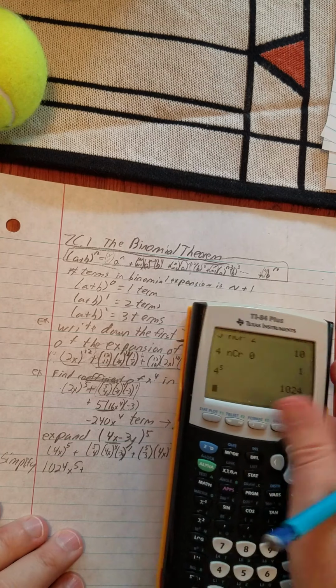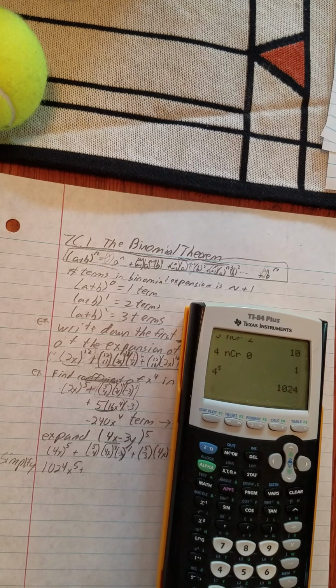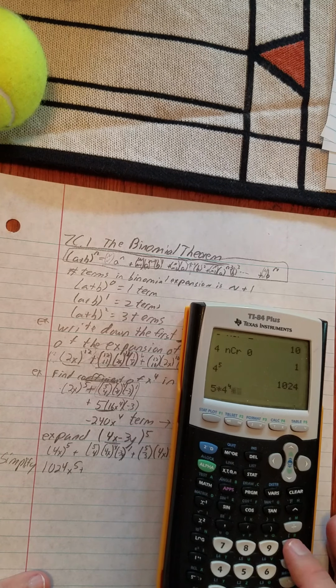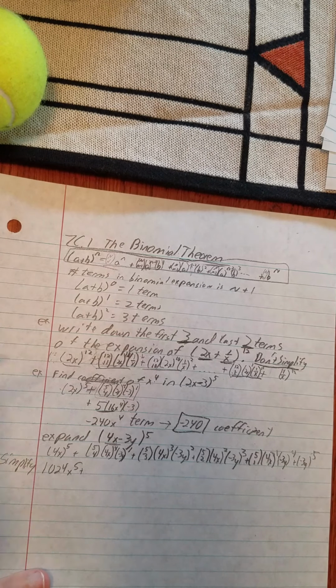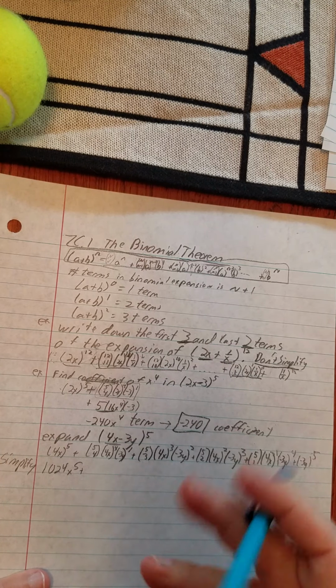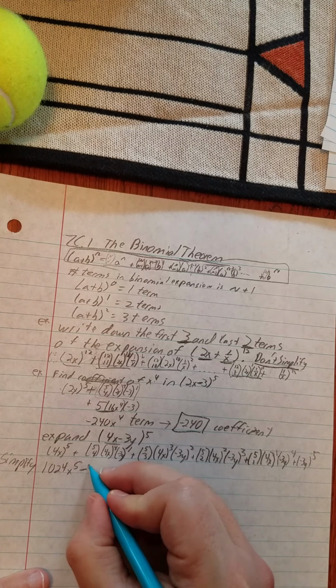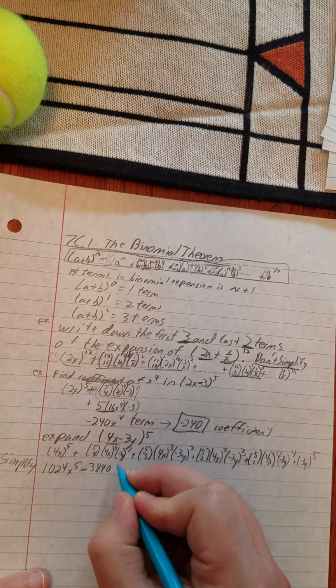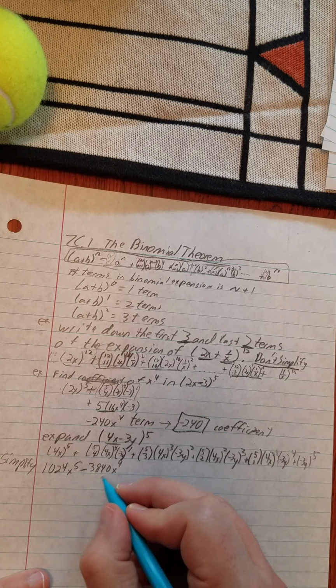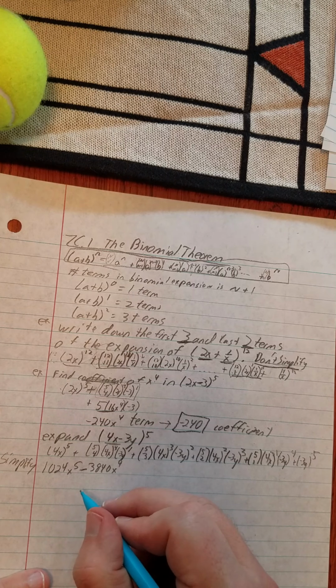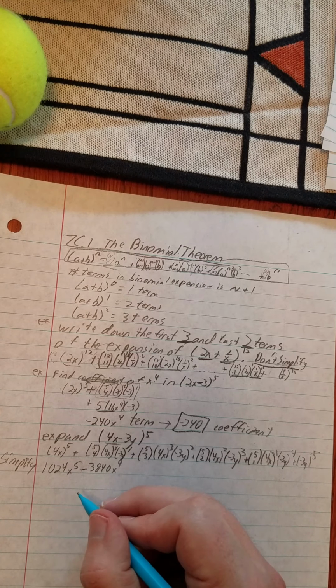All right. So here's where, again, if you know some shortcuts, this can save you, because it's still going to be a lot of calculator work. 5 choose 4, I know is 5, times 4 to the 4th power times negative 3. Should know that every other term is negative. Shouldn't even put a plus there. X to the 4th. I know the exponent on the variable is going to go down each time.